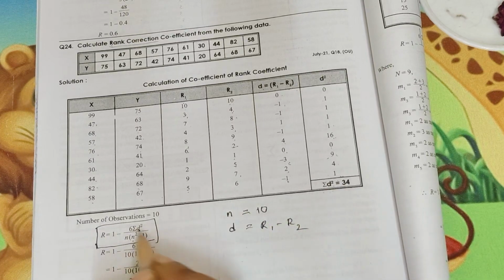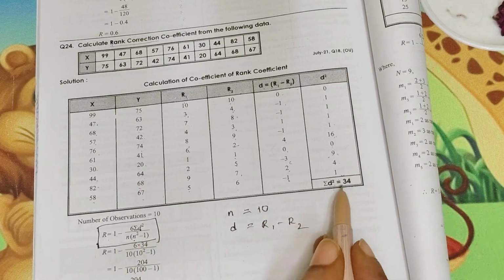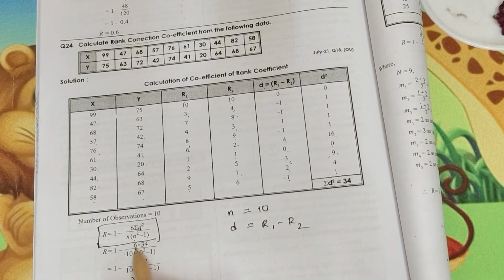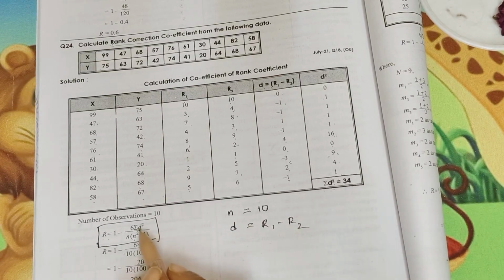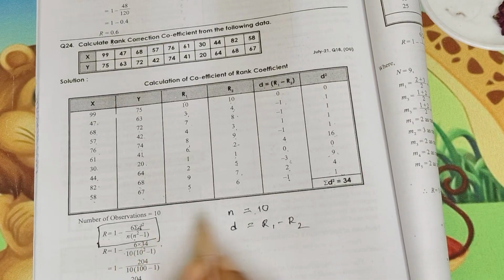So applying the formula, R is equal to 1 minus 6 sigma d square divided by n into n square minus 1. In this formula, we are applying these values. 1 minus 6 into 34, because sigma d square value is 34, divided by n value 10 into 10 square minus 1. Equals 1 minus 6 into 34, 204, divided by 10 into 10 square, which is nothing but 10 into 10, 100, minus 1.